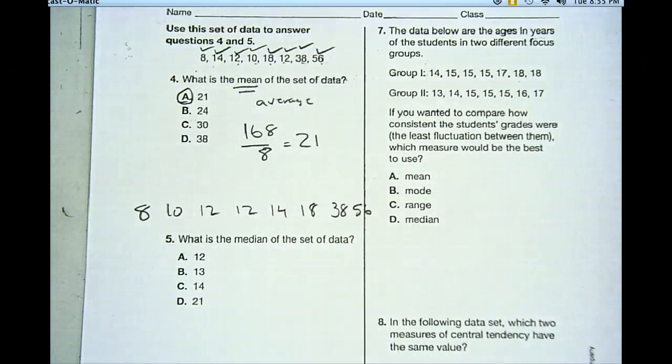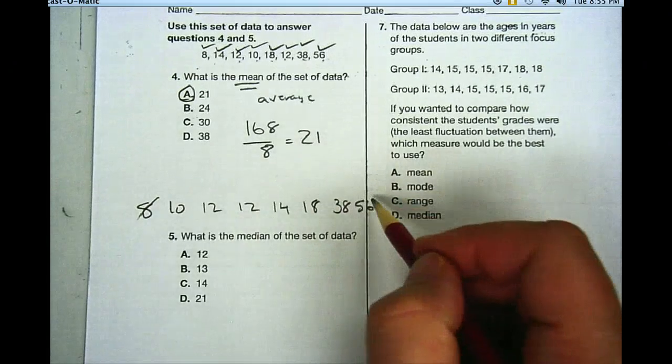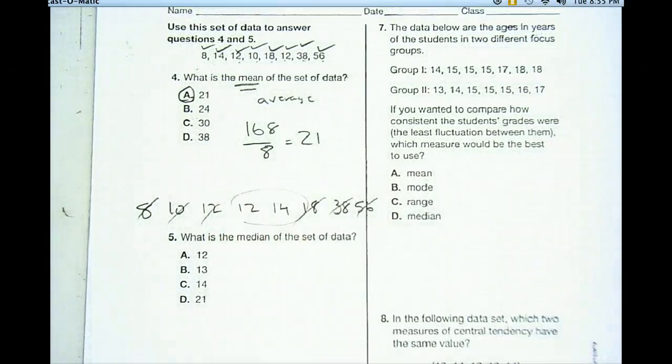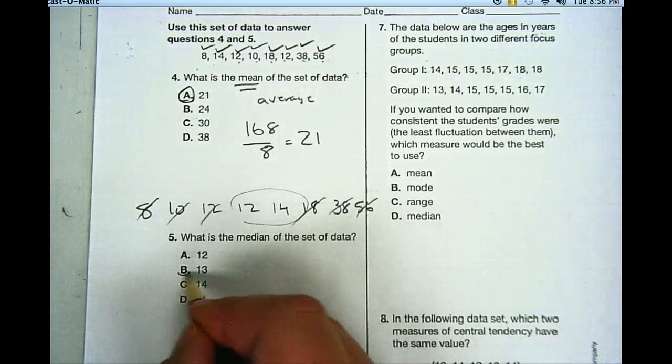So whenever I have an even number of numbers, I'm going to have 2 in the middle. So I have to find the average of those 2 in the middle. So let's cross off from biggest to smallest. And the 2 in the middle that I've left are 14 and 12. Well, the average of 14 and 12 is just going to be 13. It's going to be halfway in between those two. So it's going to be letter B, or 13.